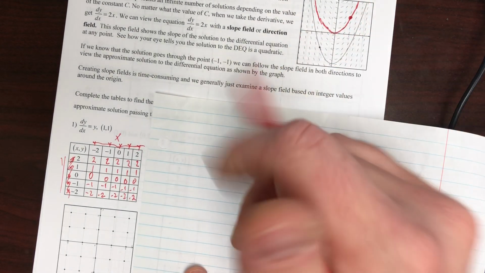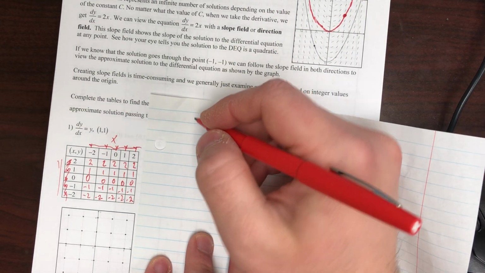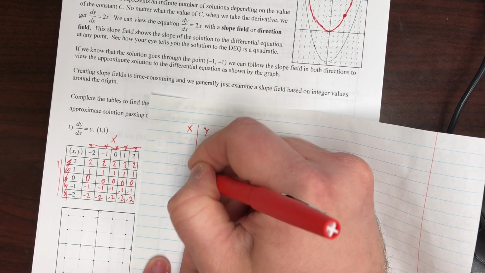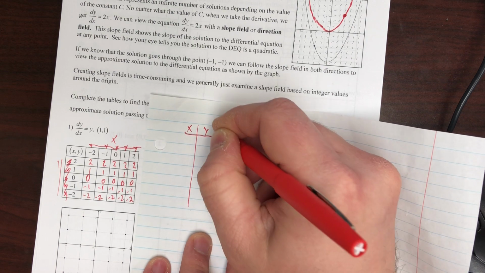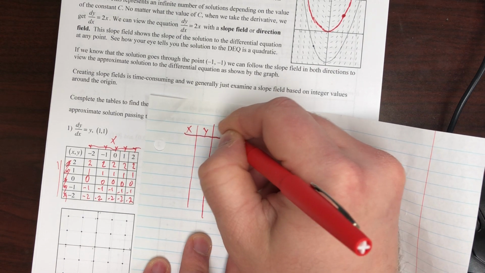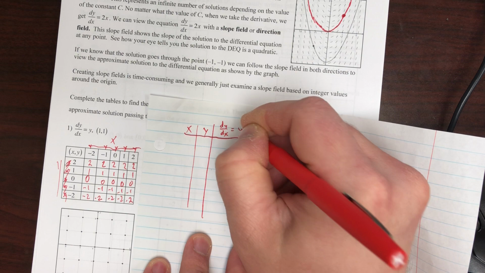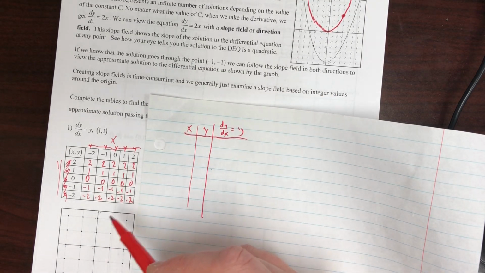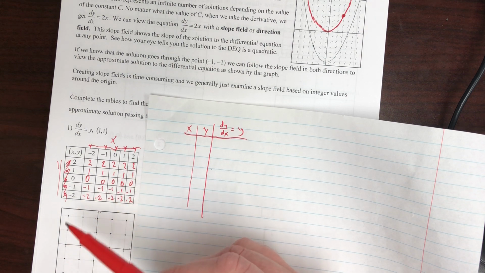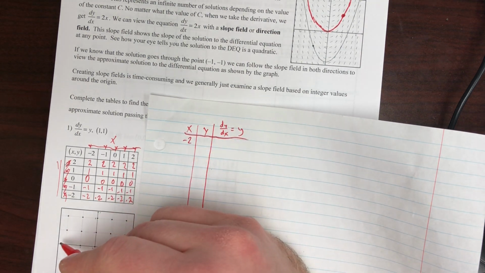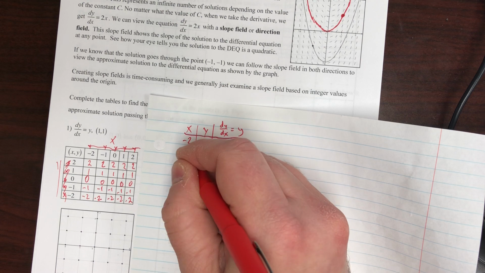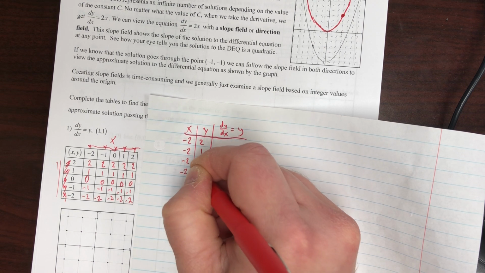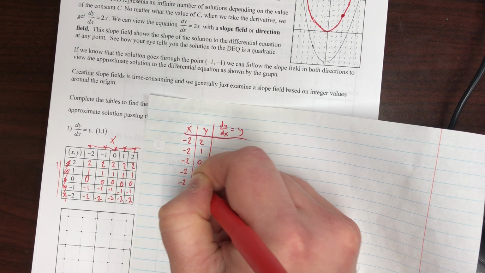The way that I grew up doing this, back in my day, I would do x, y, and then over here I would do dy/dx is equal to y, and I would actually plug it in. So like, I would do -2, -2; -2, -1; -2, 0; -2, 1; -2, 2.